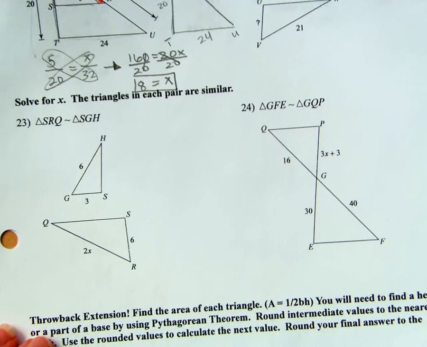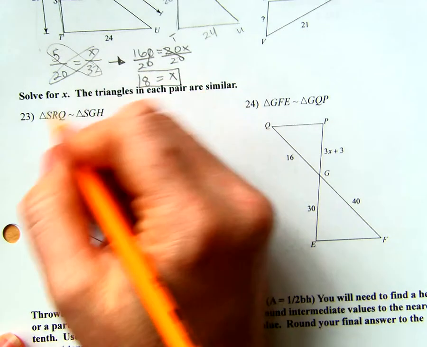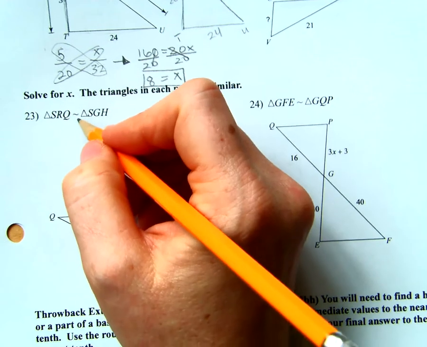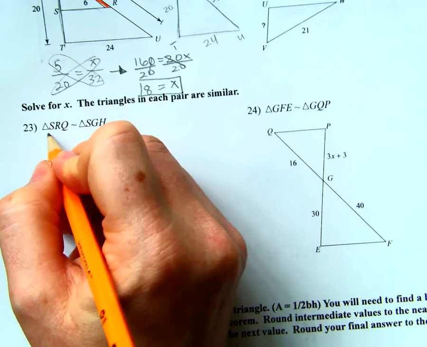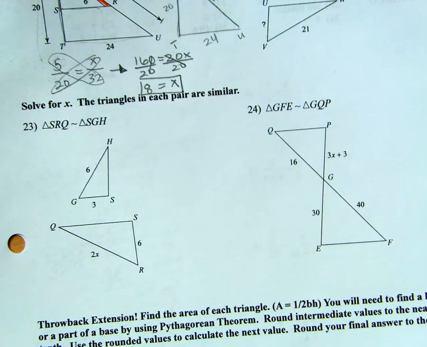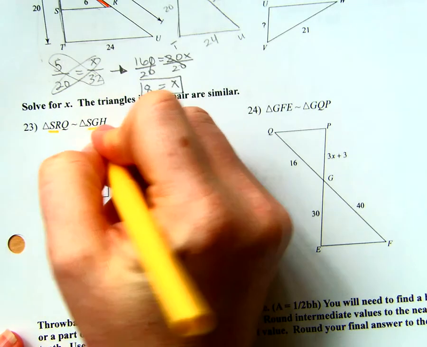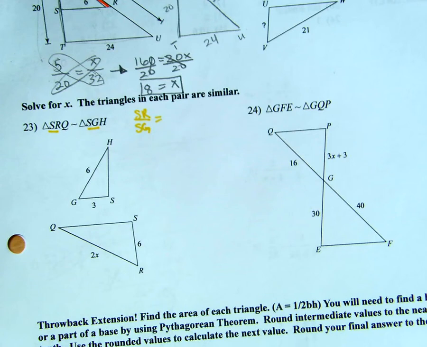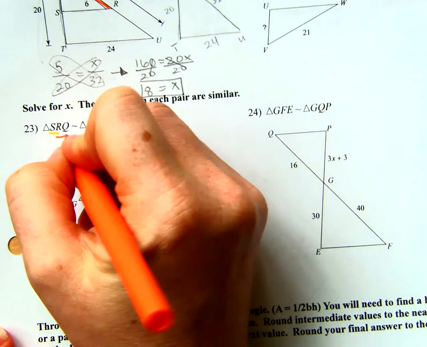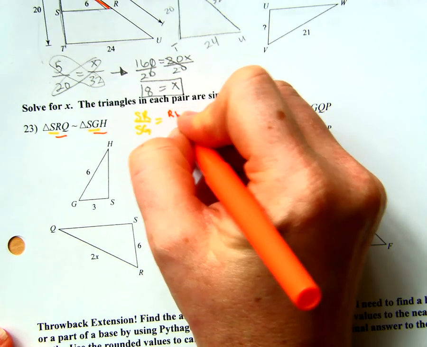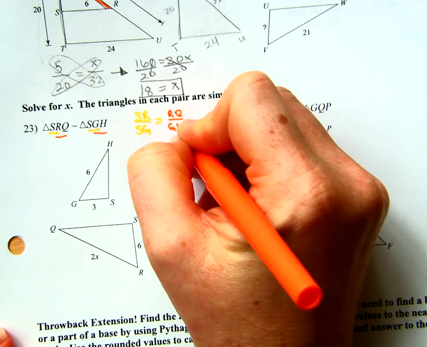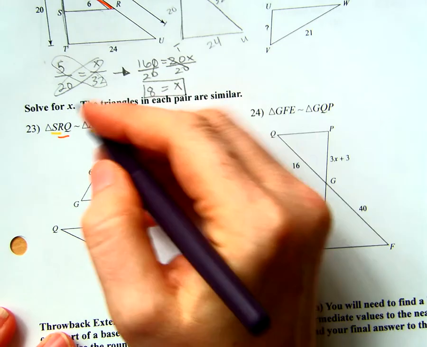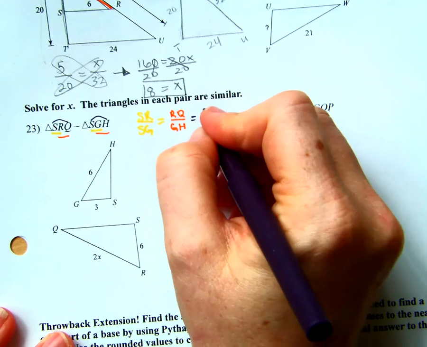Okay, 23. You're given the similarity statement. We like to be given the similarity statement because it makes our life easier in terms of writing our proportion, right? Because now I can just look at this and know SR is to SG as RQ is to GH as SQ is to SH.